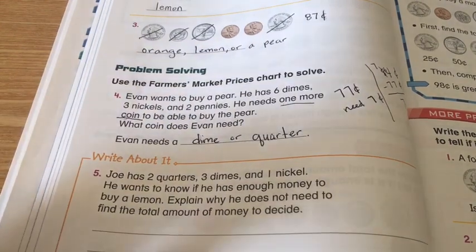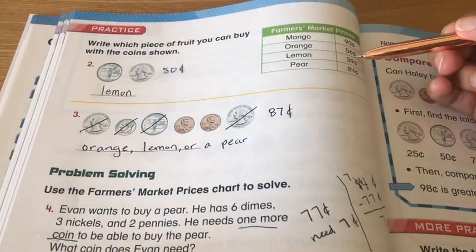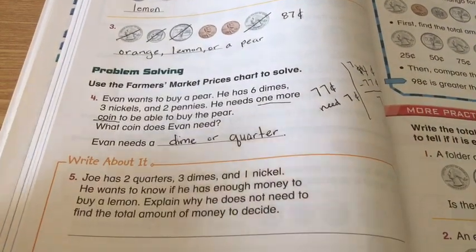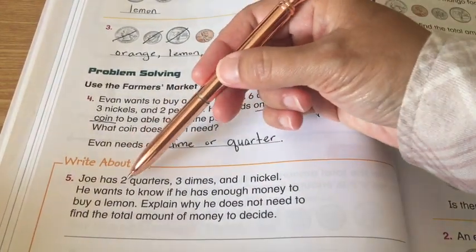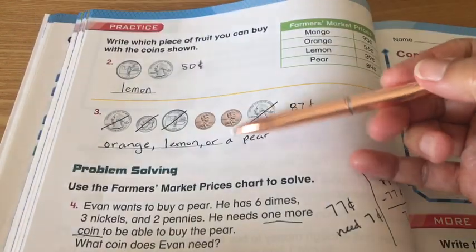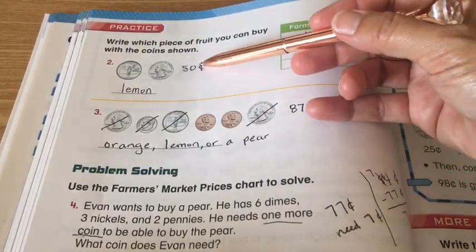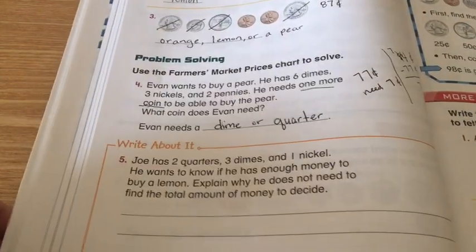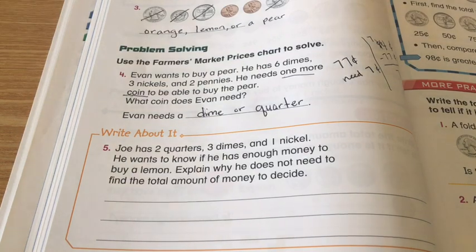Goodness. Well, we know that according to the chart, the lemon is only 39 cents. And if we just use our mental math, we know alone that 2 quarters equal what? 2 quarters equal 50 cents right off the bat. So, does he already have enough money to buy a lemon? Yes or no? Yes, he does.